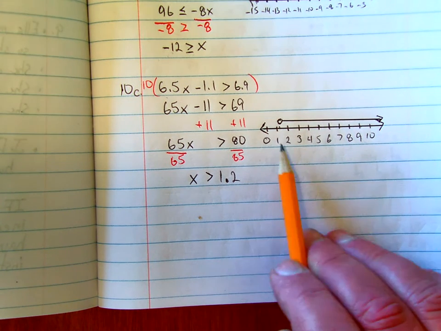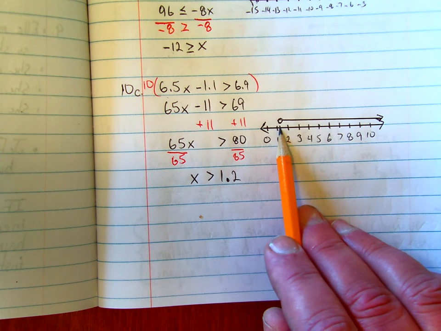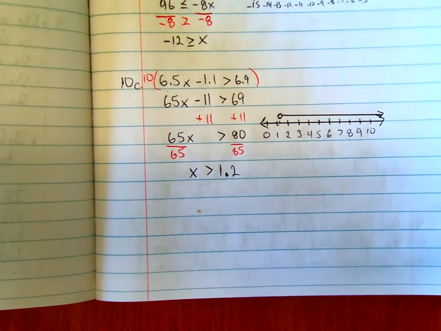And then graphing it, x is greater than 1.2. 1.2 is 2/10 greater than 1. So this is an approximation. It's going to be close to where it should be.